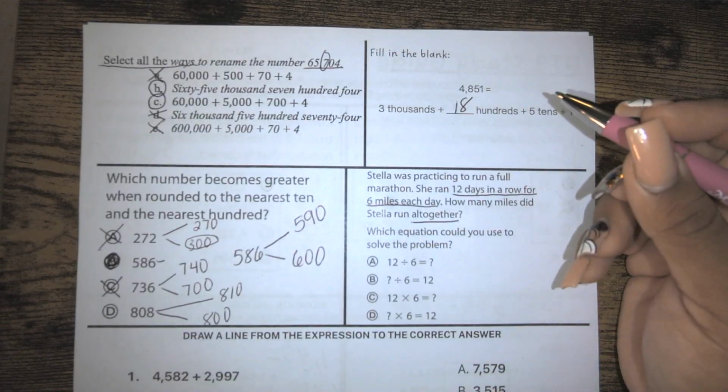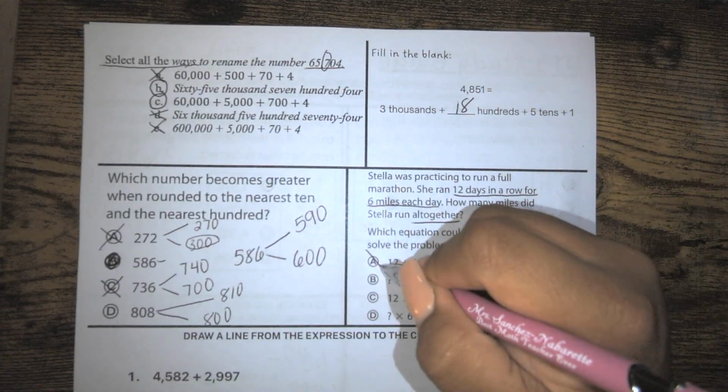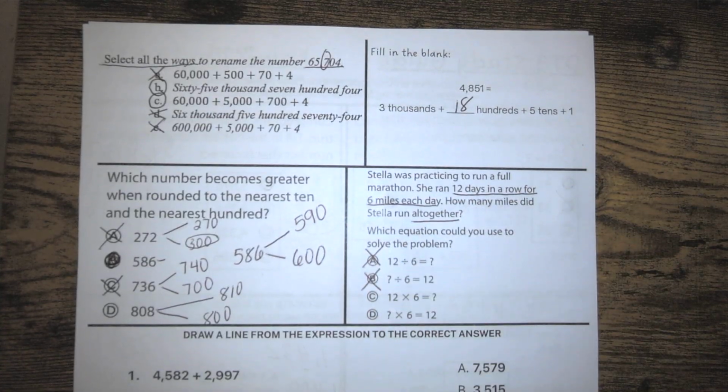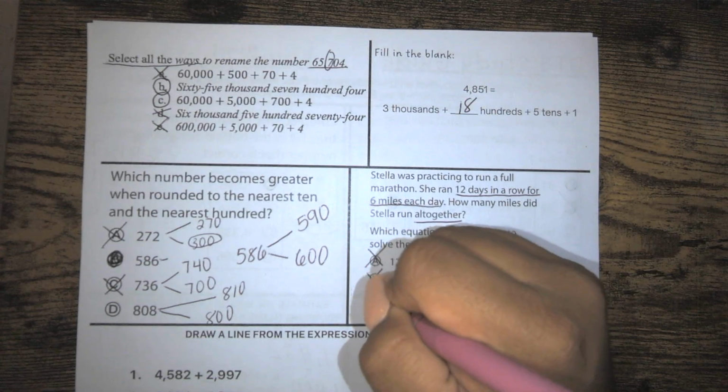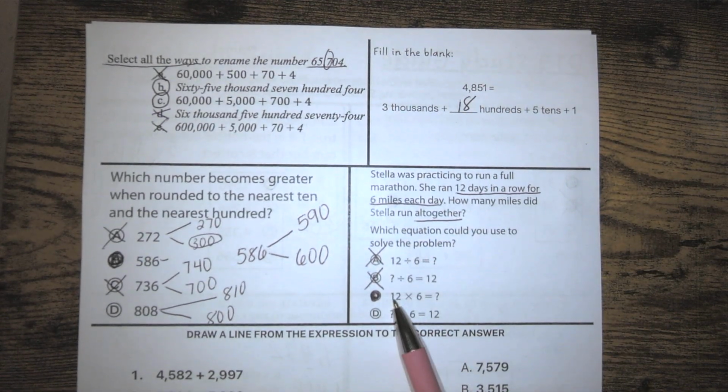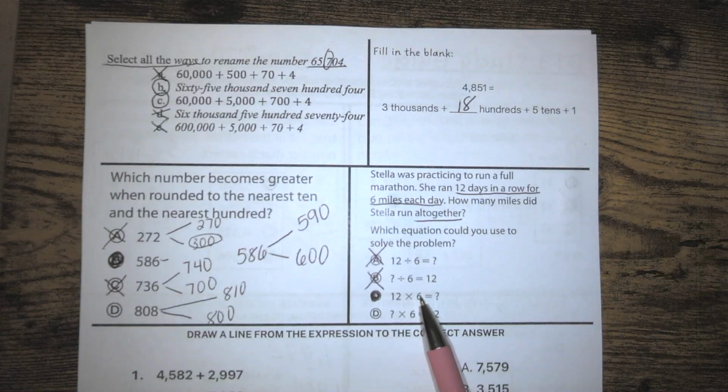Who thinks A? No. Thank God. Who thinks B? No. Thank the Lord. Who thinks C? Yes. Who thinks D? The answer is C. Yes. I need to know that I have 12 days and 6 miles per day, and that's going to give me my total amount of miles that I ran for the whole time. Beautiful, Oliver Johnson. Good job.